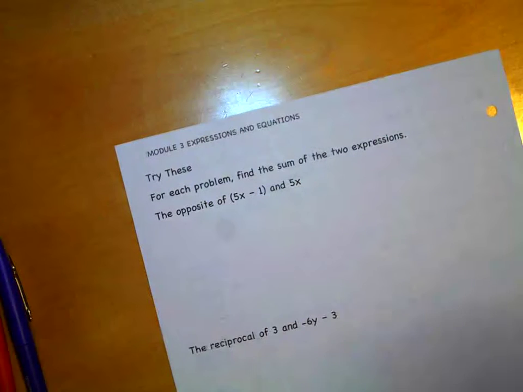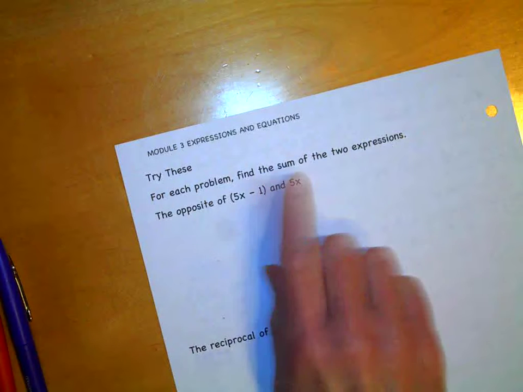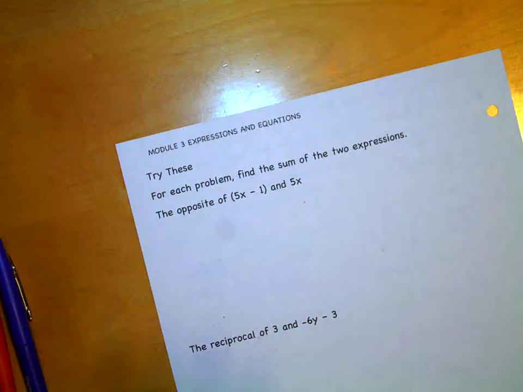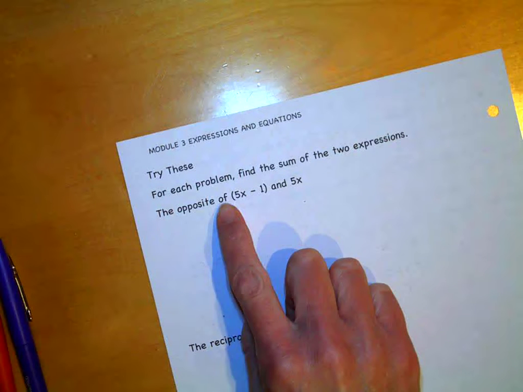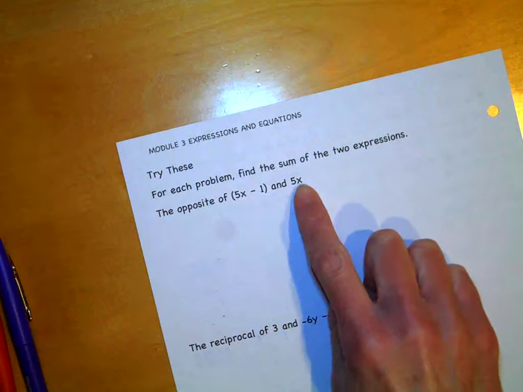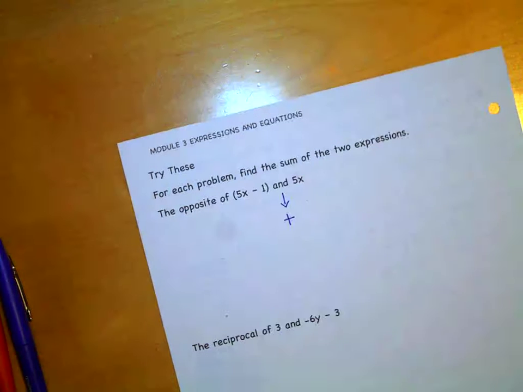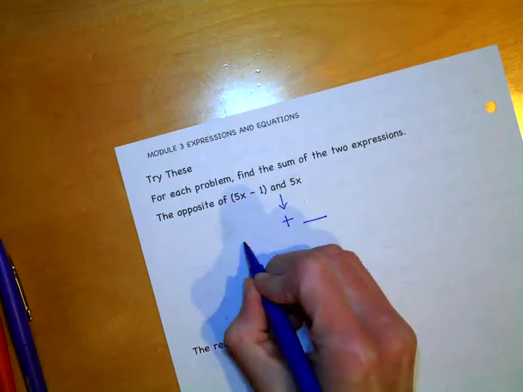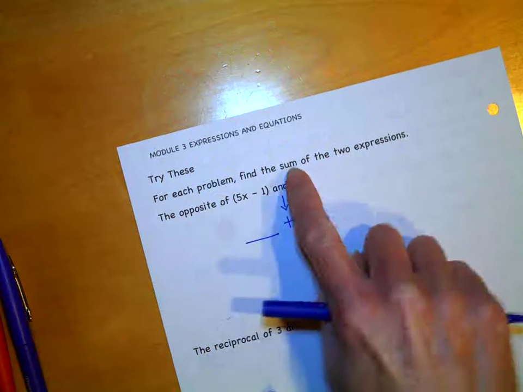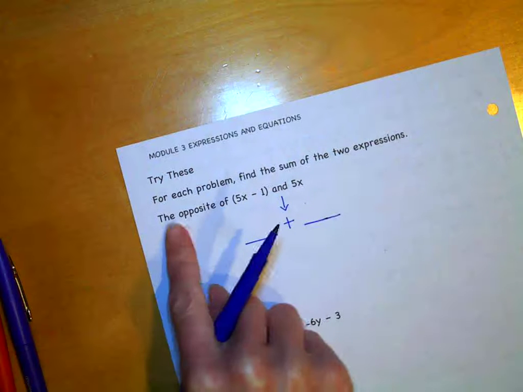All right? So I'm going to give you a couple to try, and I would like you to try them by yourself. I'll help you set them up, and then you're going to try it. So it says, try these. For each problem, find the sum of the two expressions. So remember, the sum means that we're adding them. Okay, so it says the opposite of 5x minus 1 and 5x. So right here, this word, that's telling you that that's the plus. And so we have to have blank plus blank, because it says for each problem find the sum of the two expressions.